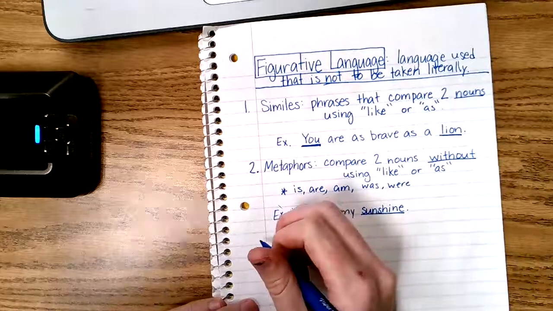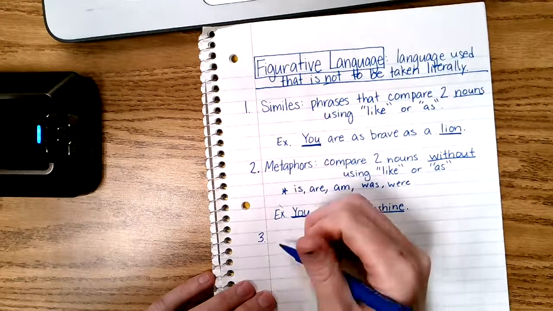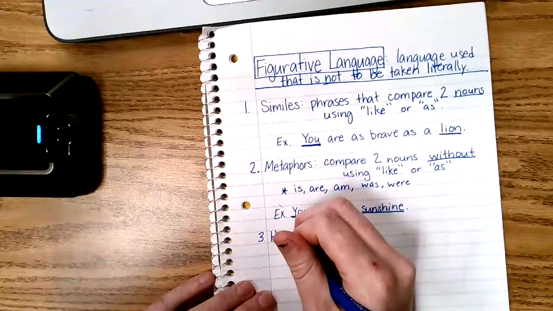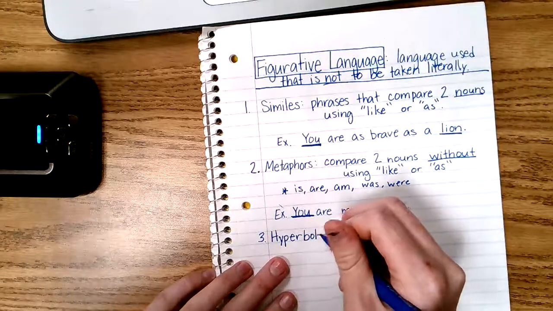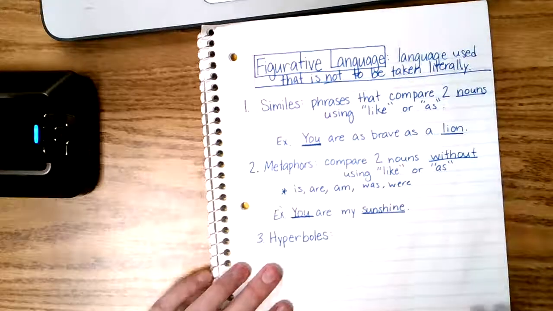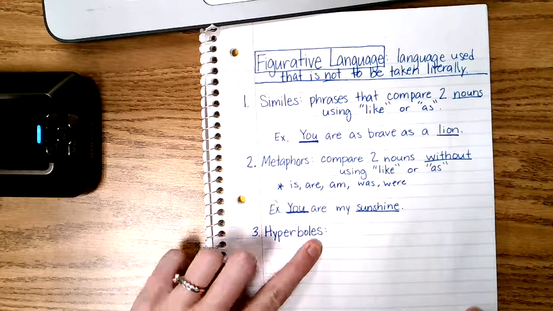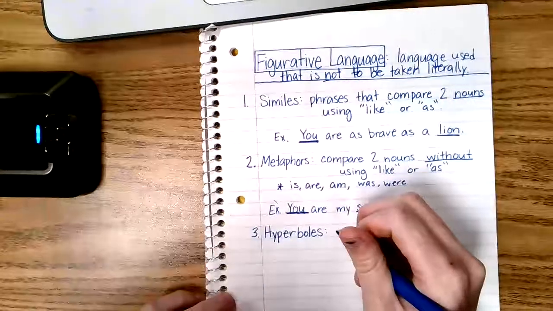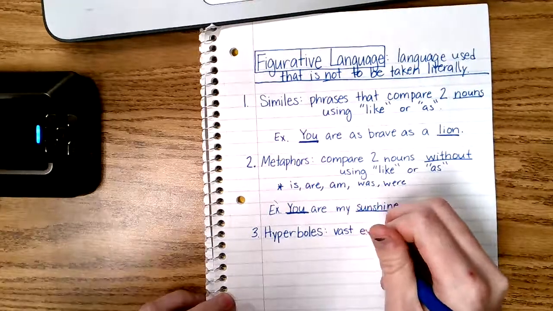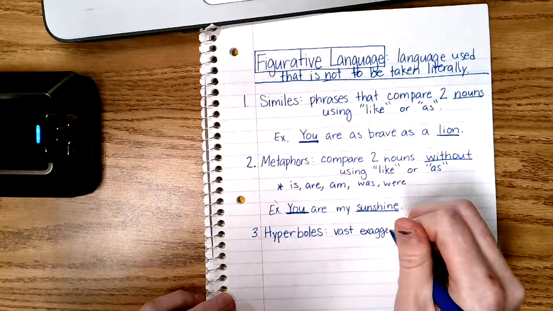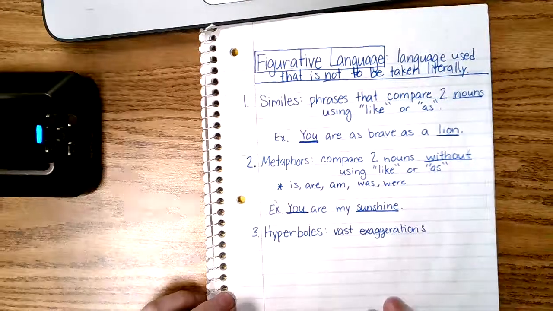And the last figurative language that we're going to talk about today is called hyperboles. And that is not spelled like it sounds either. Hyperboles are vast, big exaggerations. Pause if you need to. They're vast exaggerations.